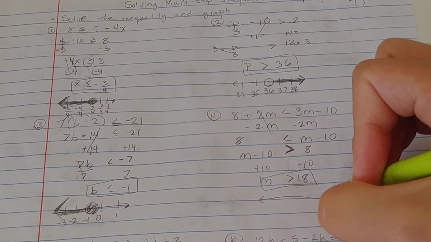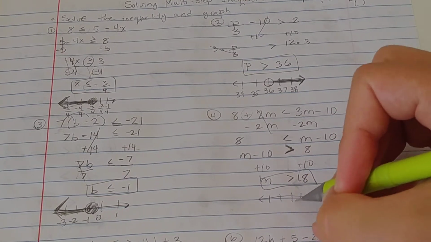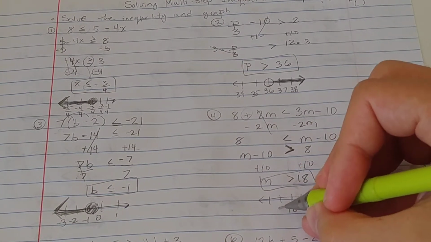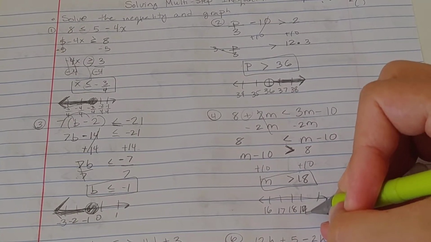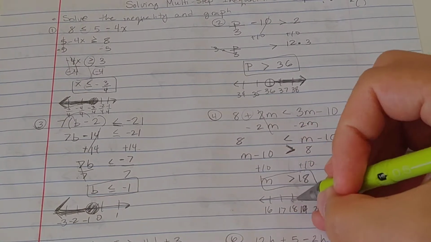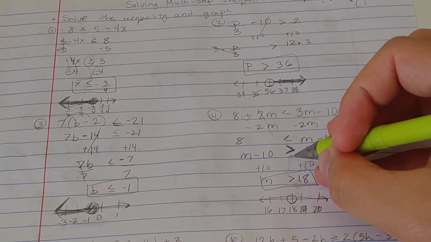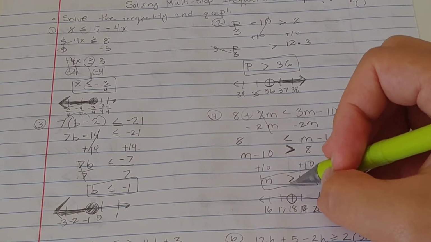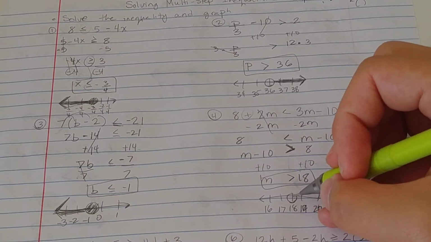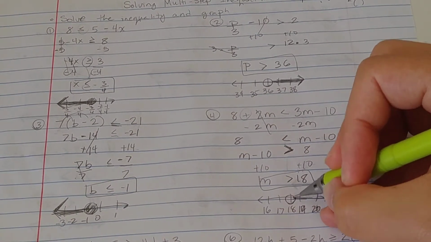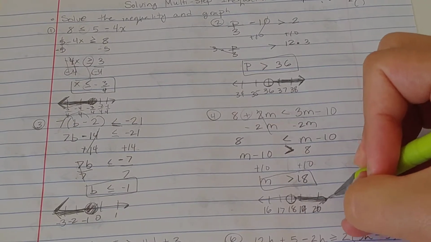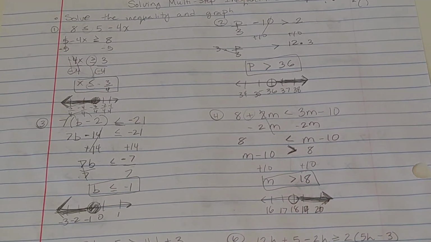Number line 1, 2, 3, 4, 5. 18 in the middle. Smaller 17 and 16. Bigger 19 and 20. Circle. There's no line underneath, so no or equal to, so it's going to be open, and it's pointing to the right. So let's shade to the right. Yay.